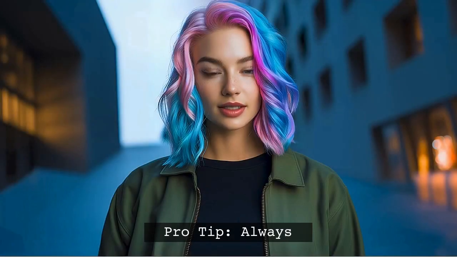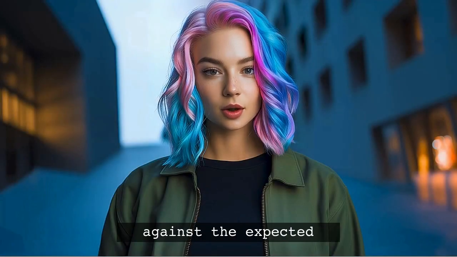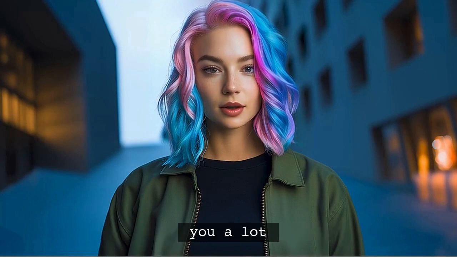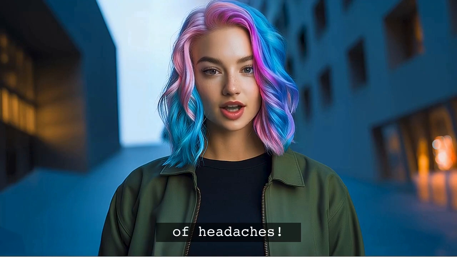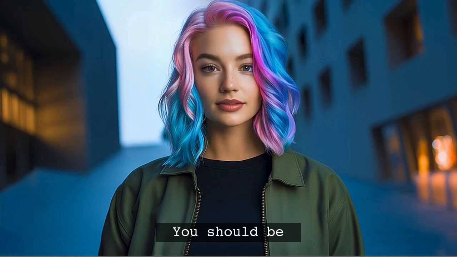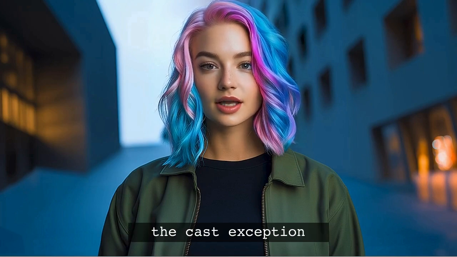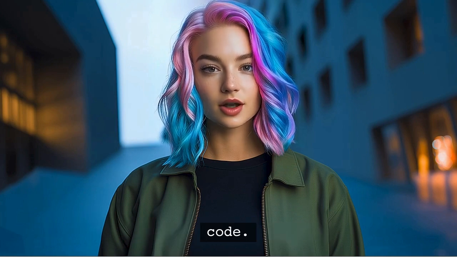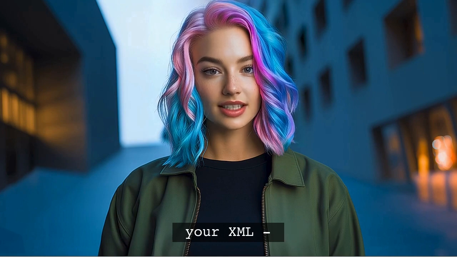Here's the tip I promised. Always validate your XML against the expected schema before unmarshalling. This simple step can save you a lot of headaches down the line. And there you have it. With these troubleshooting steps, you should be able to resolve the cast exception in your JAXB code. Remember, validating your XML and understanding your JAXB context are key.